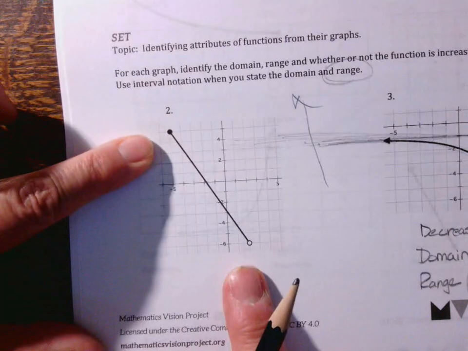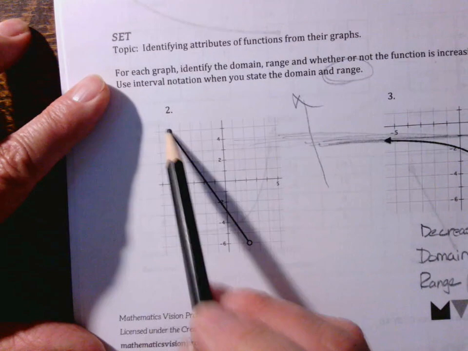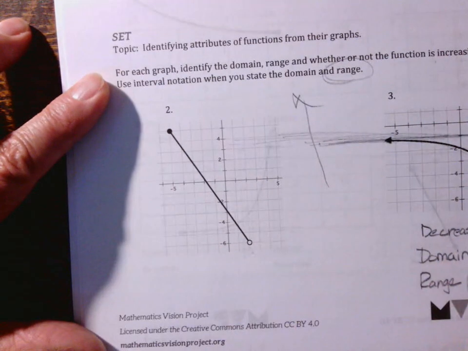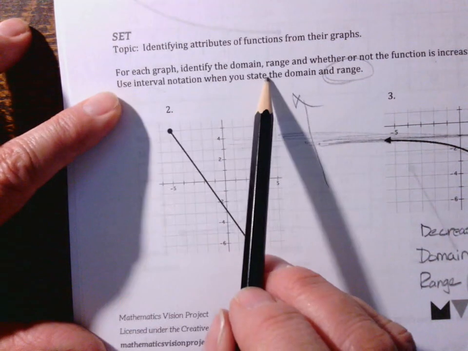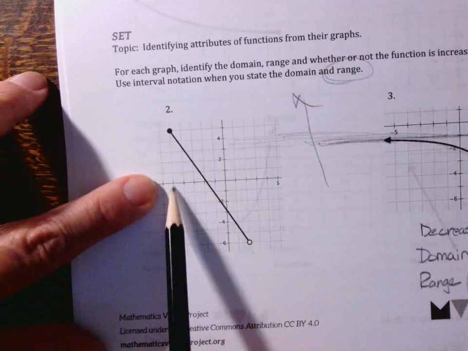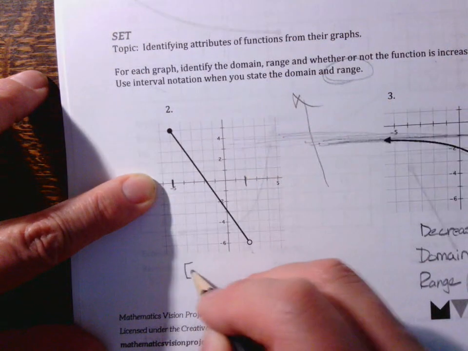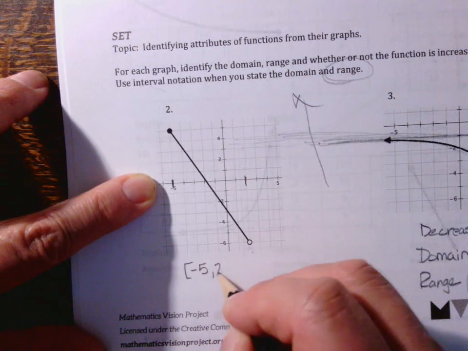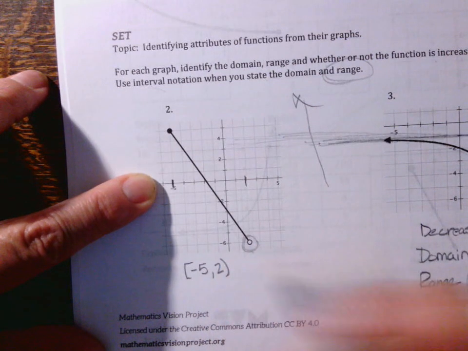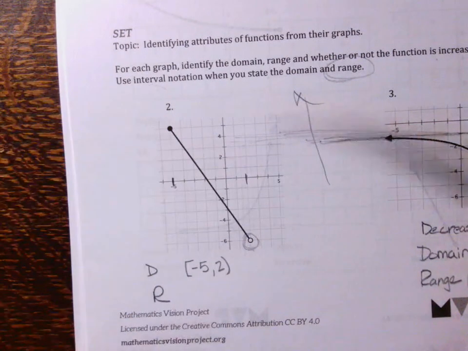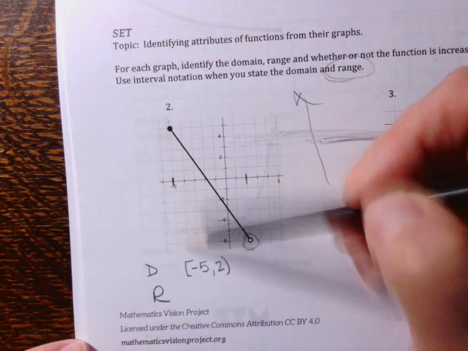Let's take a look at number 2. It's a little more straightforward. If I look at this, it's decreasing. As I go left to right, it's getting smaller. So I have a decreasing function. If I look at domain and range, the smallest x value is -5. The biggest is 2. And I can't include that biggest because I have an open dot there. So that's my domain.